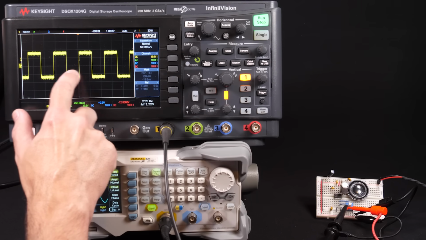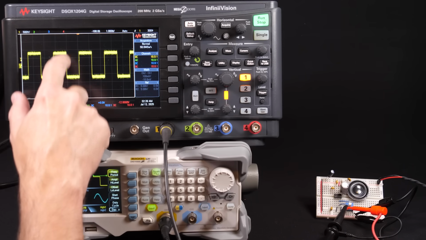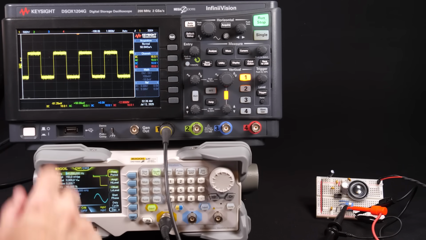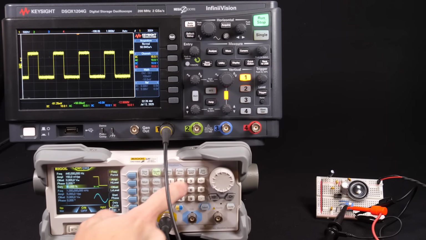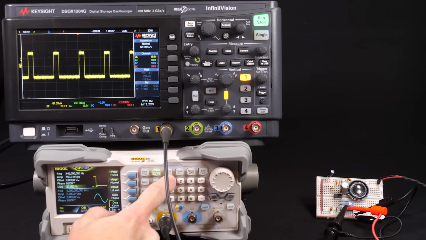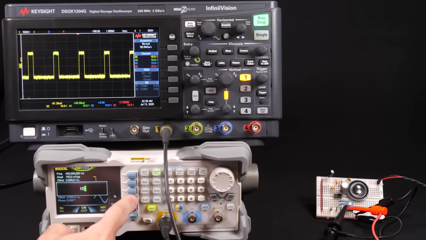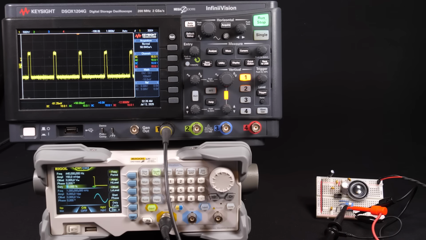'Cause if you look at the square wave right now, it's on for the same amount of time that it's off for. If we change that to on for 40% of the time, it sounds a little different. 30%, and 20%, and 10%. So you can see even with one frequency of a square wave, we can create a variety of different sounds just by changing that duty cycle.